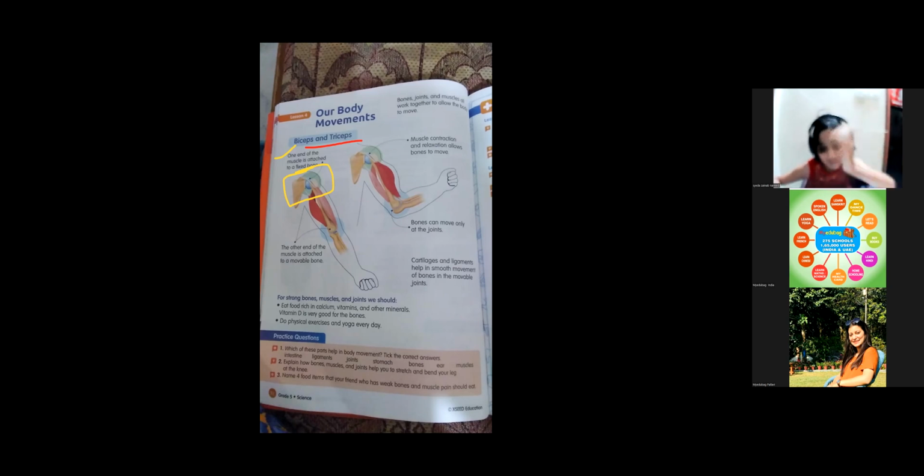तो जो muscle है वो किससे attach है? One end of the muscle is attached to a fixed bone that is here in the shoulder, and the other end of the muscle. So we are talking about the muscle that is here. ठीक है? We are talking about biceps and triceps. So one end is attached to the shoulder part, that is a fixed bone, and the other end of the muscle, it is attached to what? It is attached to a movable bone. And what is this movable bone? That is in our elbow. जो हमारी elbow में होती है, that is movable. है ना? It is movable only. You can move your elbow up and down.